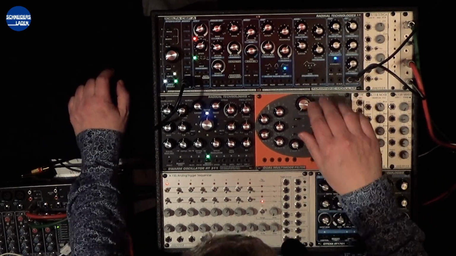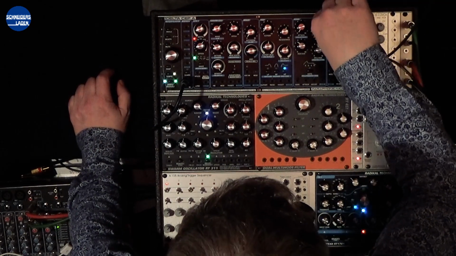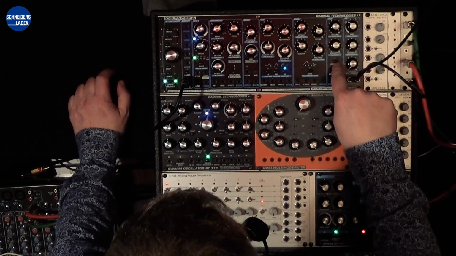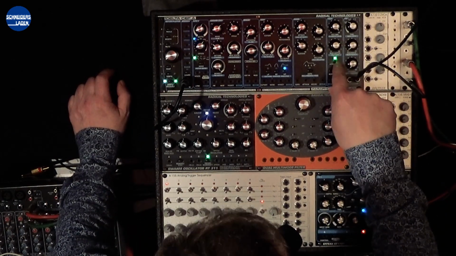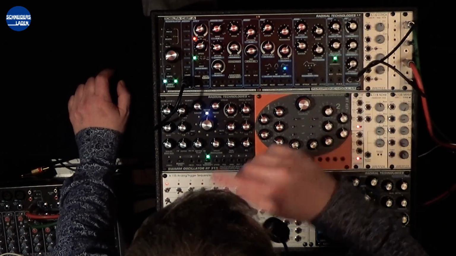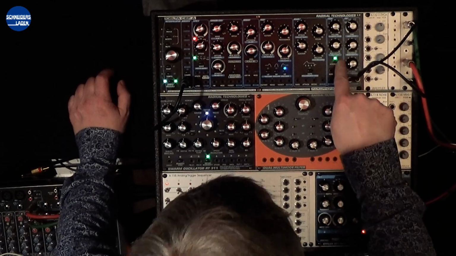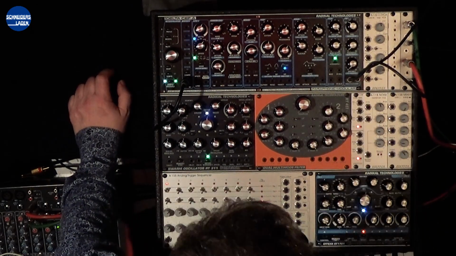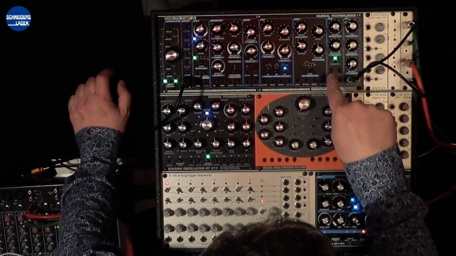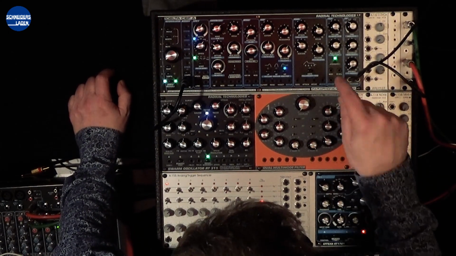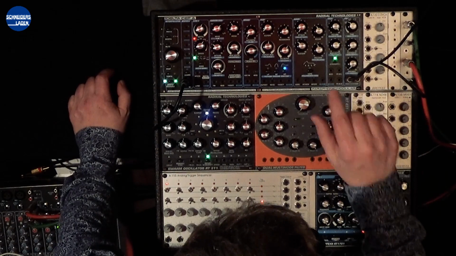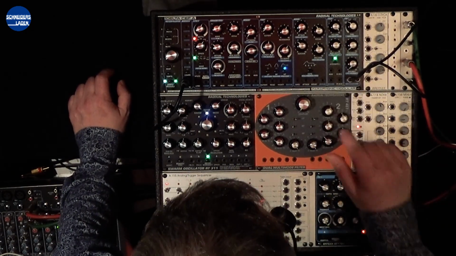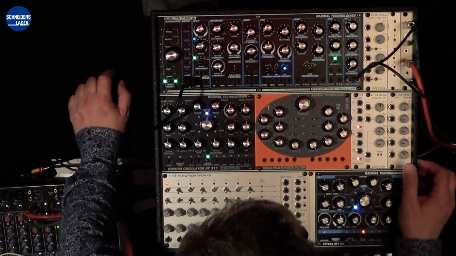So we are coming now to the output section. You can decide, the VCA section, sorry. You can decide whether the VCA is controlled by the envelope as well or not by switching here this EG gate control. You can also insert the control signal of a third-party envelope if you need a separate envelope for the VCA.